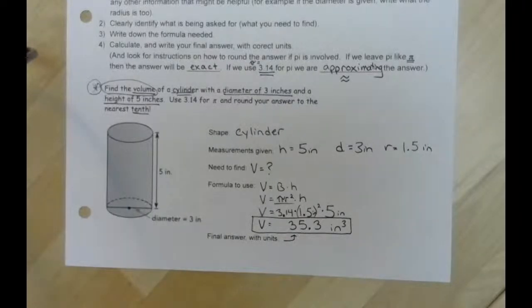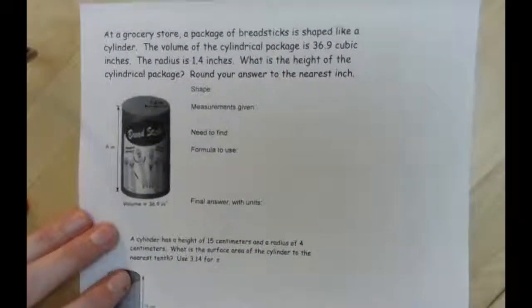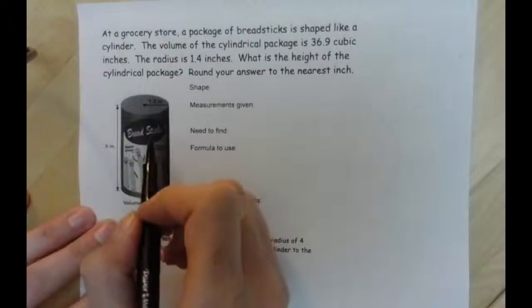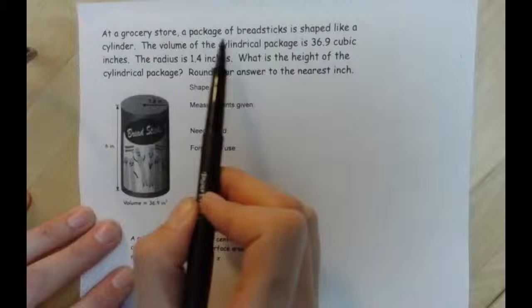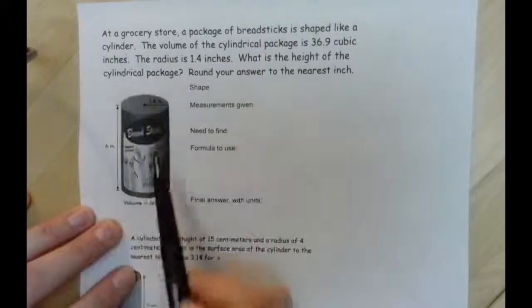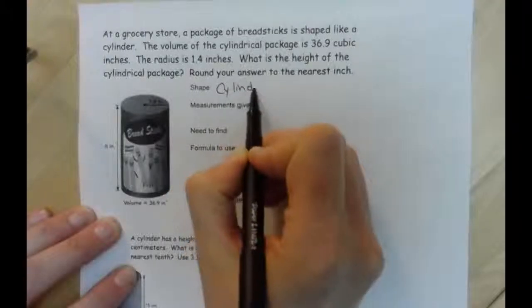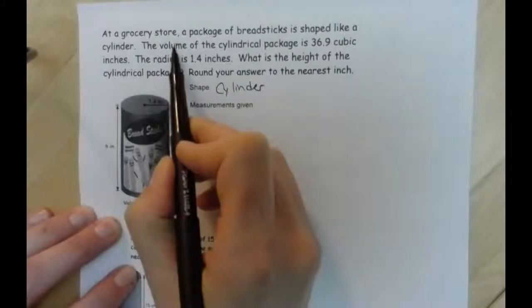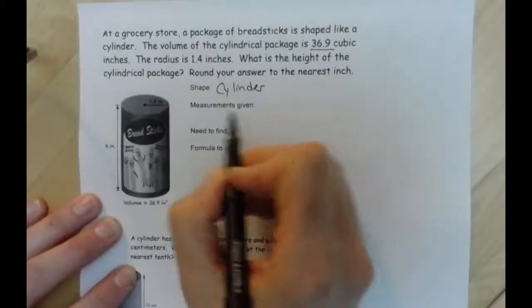Let's look at another example of the volume of a cylinder where the unknown isn't already isolated on the left-hand side. You can pause and read if you like. But I'll read here. It says, at a grocery store, a package of breadsticks is shaped like a cylinder. Here it is. So the shape is a cylinder. The volume of the cylindrical package is 36.9 cubic inches. So I'm going to go ahead and write that right here.